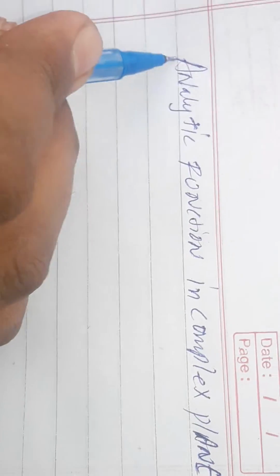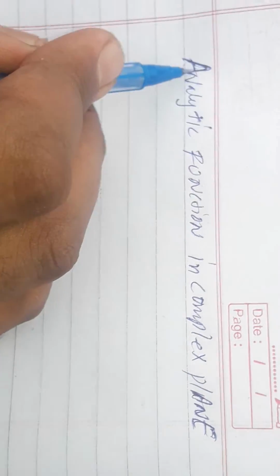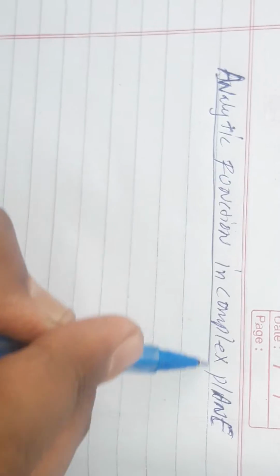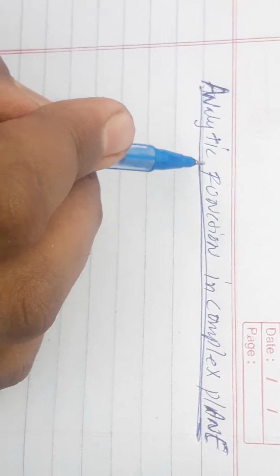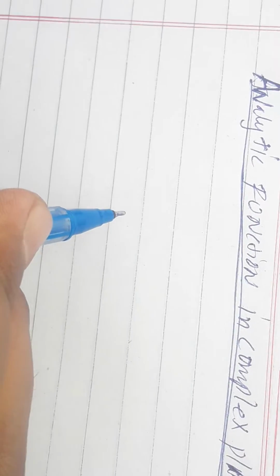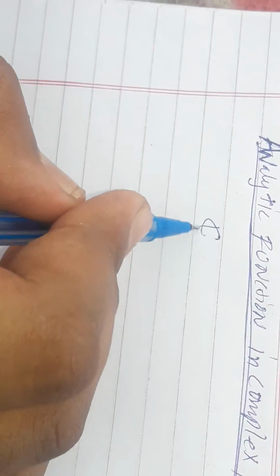Hello friends, now we are going towards a new topic, which is analytic functions in a complex plane. How can an analytic function be defined in a complex plane? You may also call the complex plane a Riemann sphere, since the complex plane is topologically homeomorphic to the Riemann sphere, which is the same as saying R square.